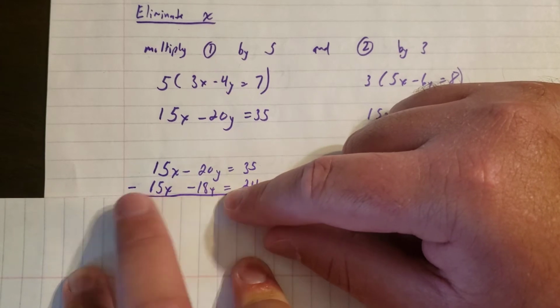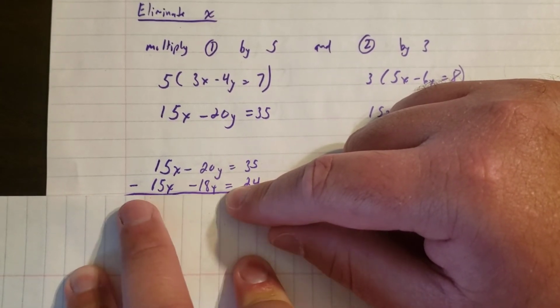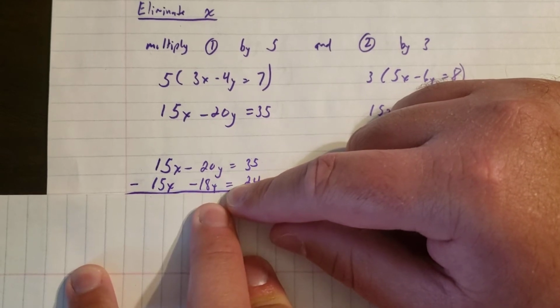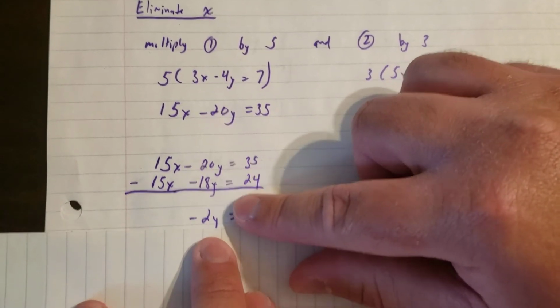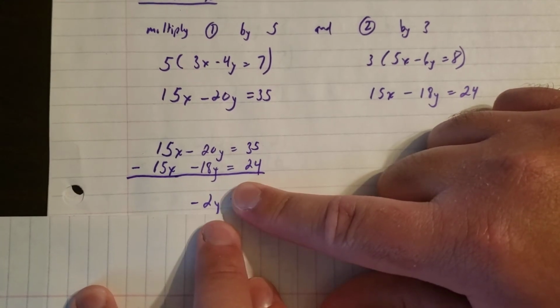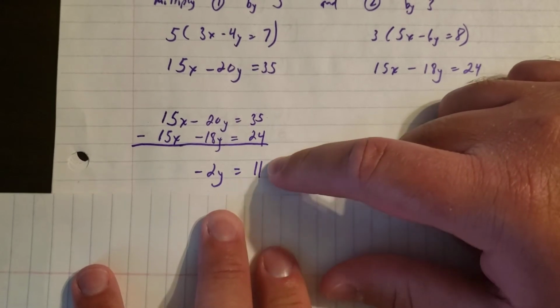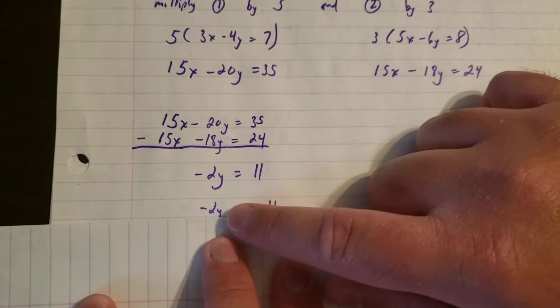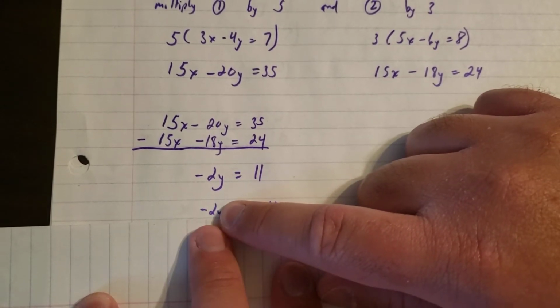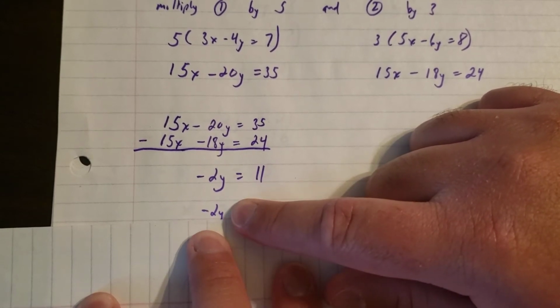So negative 20 subtract negative 18 is the same as negative 20 plus 18, which of course gives me negative 2y. And then 35 minus 24 gives me 11. Now, if I'm trying to solve for y, I need to get rid of the negative 2. So to get rid of the negative 2, I would divide by negative 2.